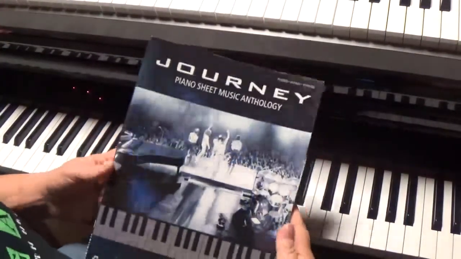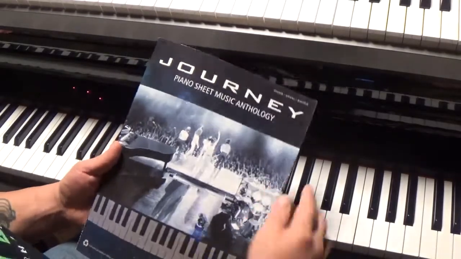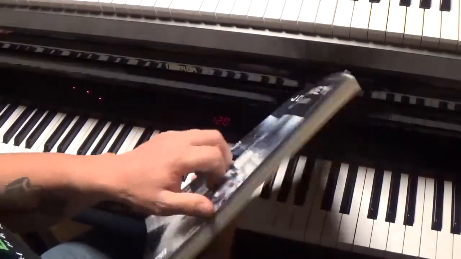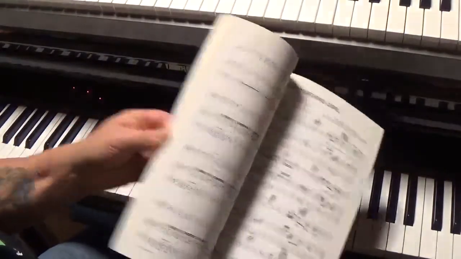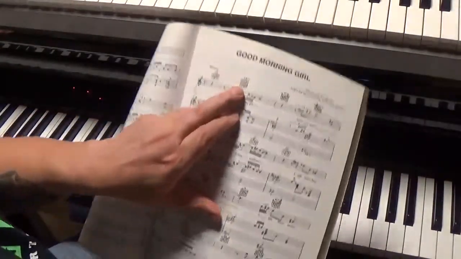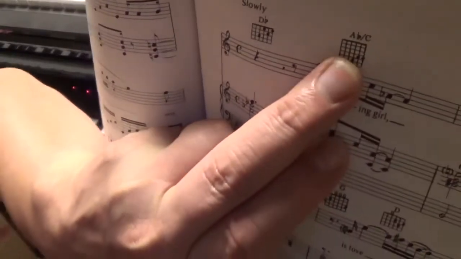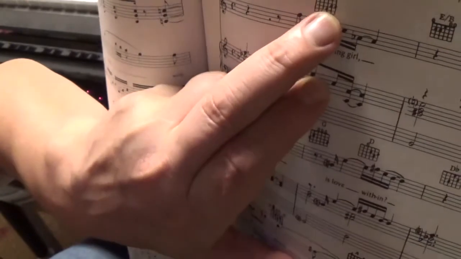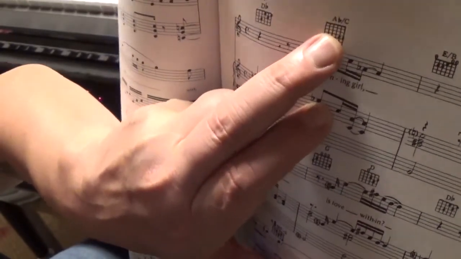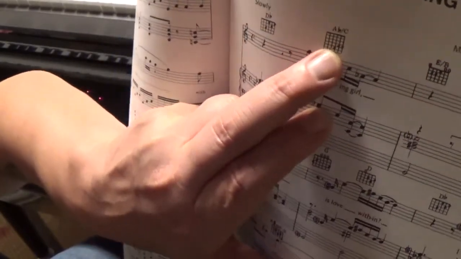Now, let's say we look at this. This is Journey, okay? The reason why you don't need a chord dictionary is this. A flat, C. Let me show you that. I'm not looking at the notes. I'm not looking at anything. I'm just looking at that. So it's a C with an A flat in the bass. Okay?